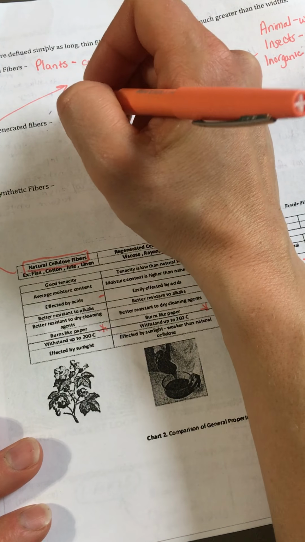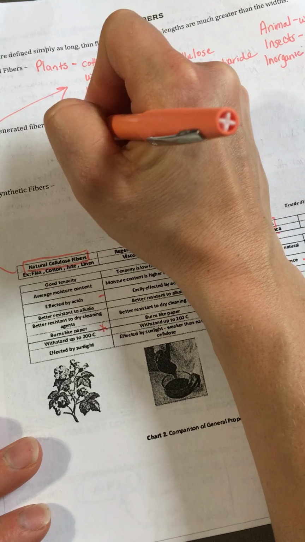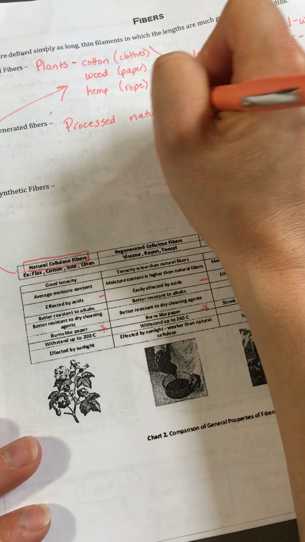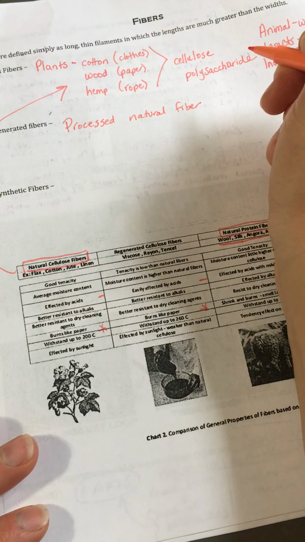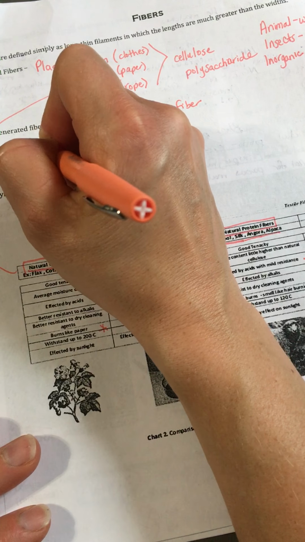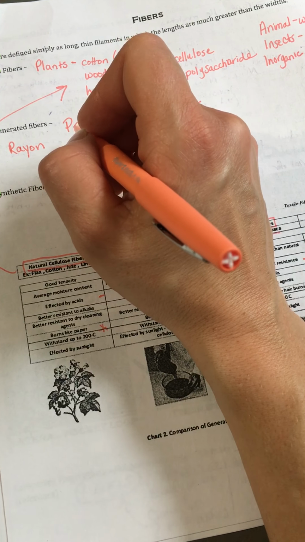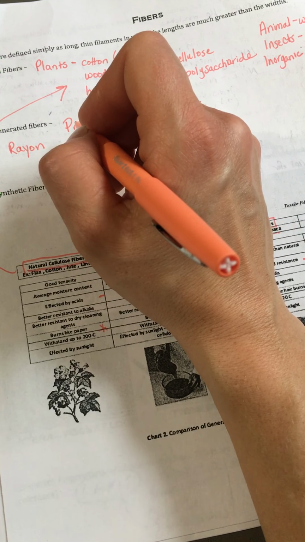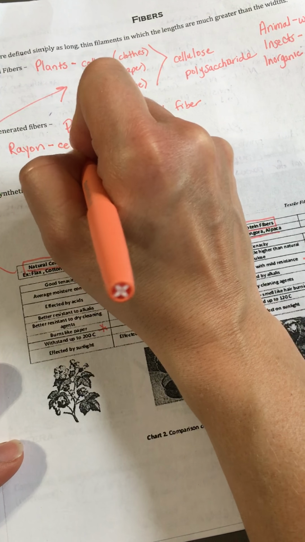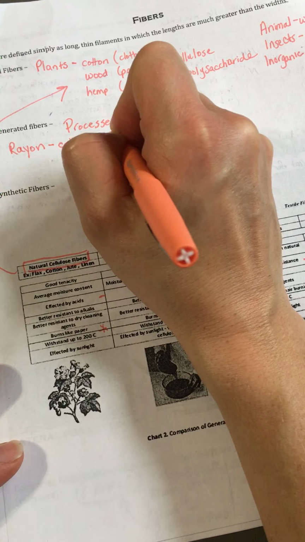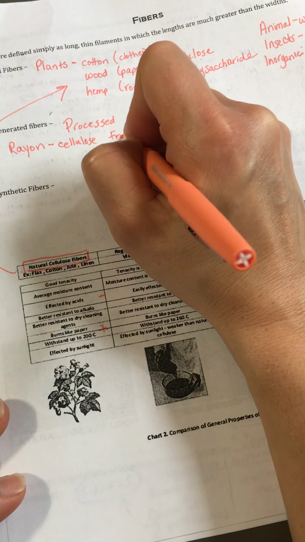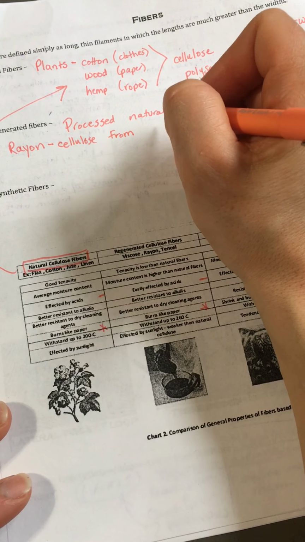The regenerated fibers, these would actually just be a processed natural fiber. This would be something like rayon. So rayon would be that silky blouse or silky dress that you wear for nice occasions. And this would actually be cellulose from trees. Cellulose is the material that makes up the cell walls of plants.